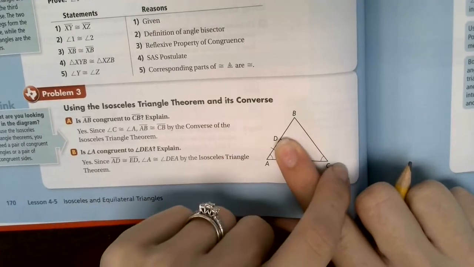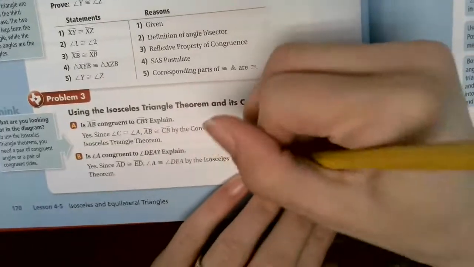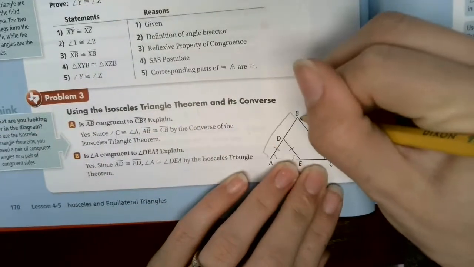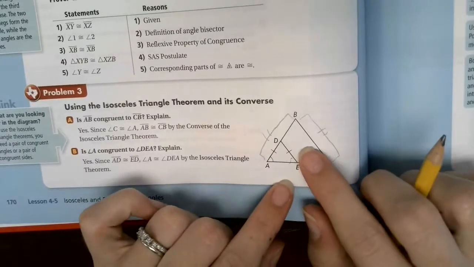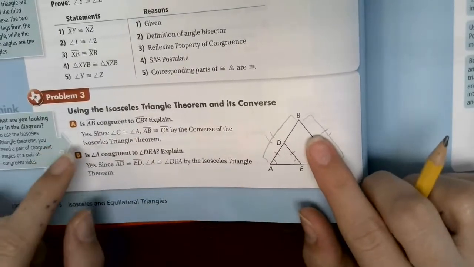Well, now let's ignore that middle line, and in this big triangle, I can see this angle and this angle are congruent. Well, if a triangle has two congruent angles, then this whole side is congruent to this whole side. I'm going to put double dash marks there. So we have a bunch of congruent shapes, and then we can answer these questions.